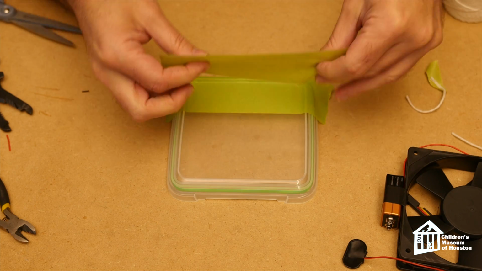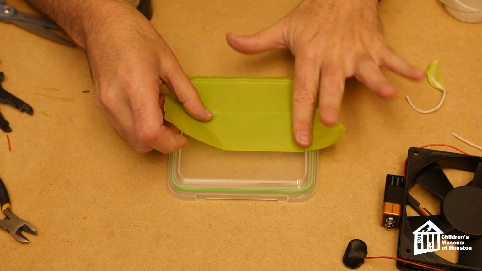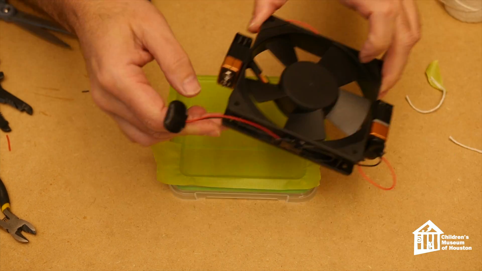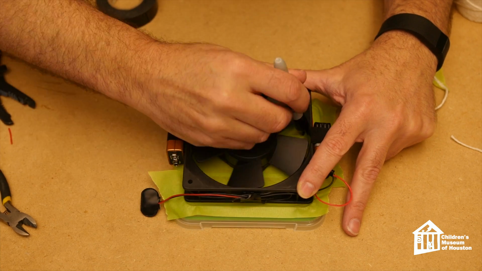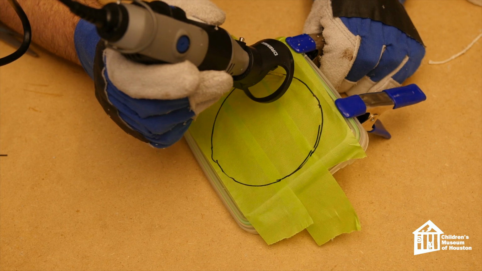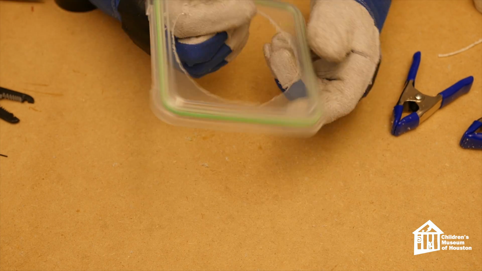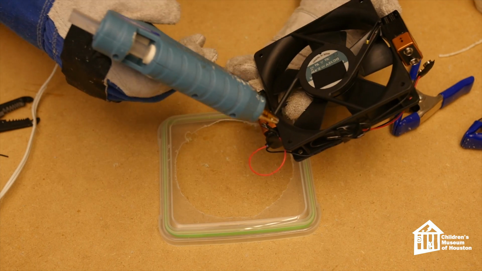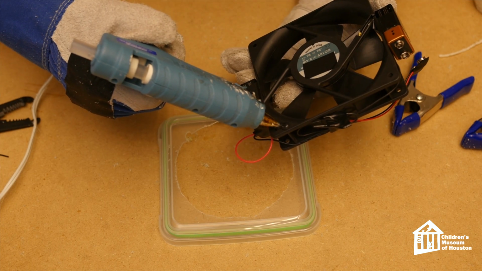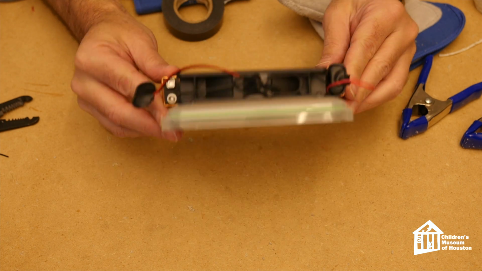Now we need to connect the fan to the lid of our container. Use some painter's tape to cover the entire lid of the container, and then trace the fan's inner radius onto the painter's tape. Now we're going to use a Dremel to cut this, but you could also use a sharp knife. Either way, be very careful not to cut yourself. Once the hole is cut, use hot glue to secure the fan in place, making sure that it blows down into the container, then set it aside.